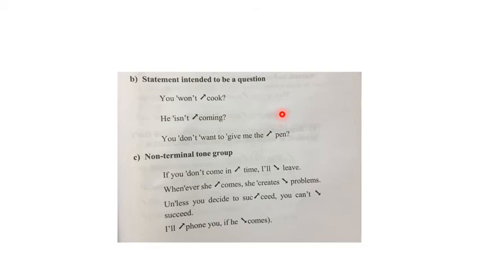إذن rising intonation: الجملة اللي بتكون نيتي منها سؤال بتكون rising intonation. الجملة العادية بتكون falling intonation. طيب non-terminal tone group تمام، هذا بيوضح بالأمثلة. If you don't come in time, I'll leave. non-terminal tone group هنا هو التون جروب أو الفريز اللي مش في آخر الجملة، اللي جاي بعده كلام. If you don't come in time, rising, I'll leave.